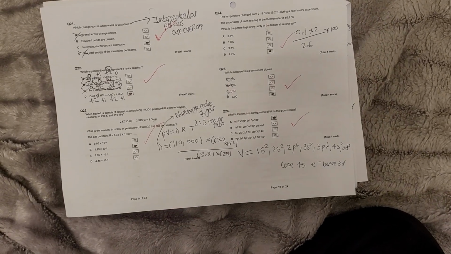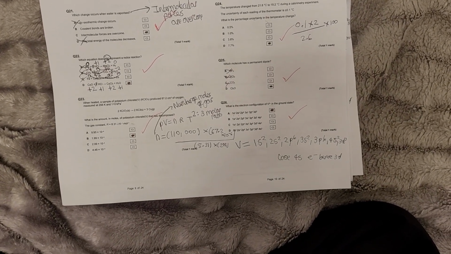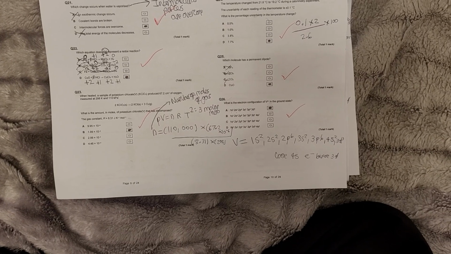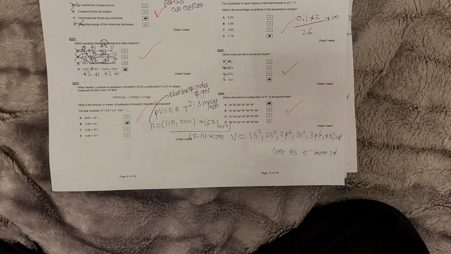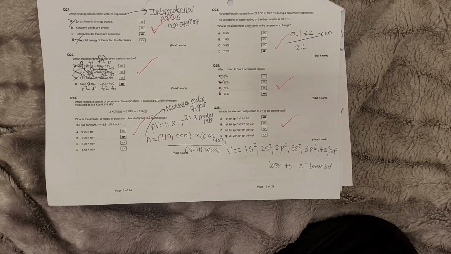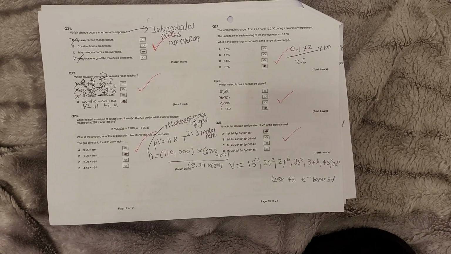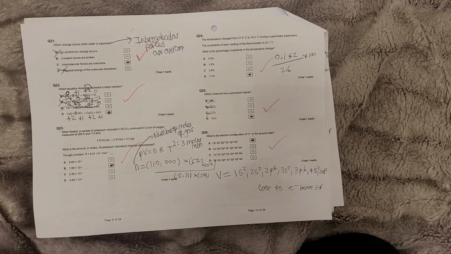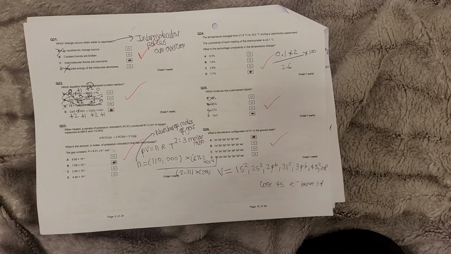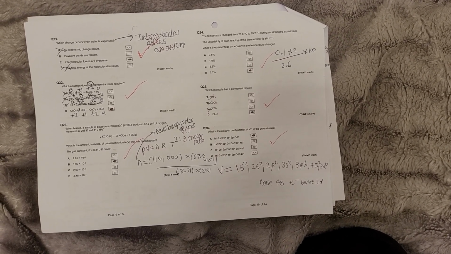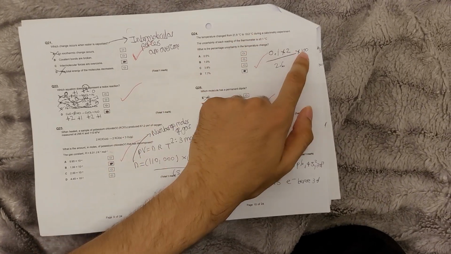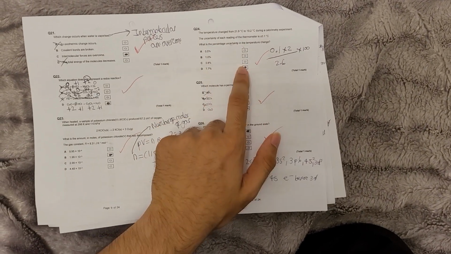Temperature change from 21.8 degrees Celsius to 19.2 degrees Celsius during a calorimetry experiment. Uncertainty of each reading of the thermometer is plus or minus 0.1 degrees Celsius. What is the percentage uncertainty in the temperature change? Well, do 21.8 minus 19.2, that's your denominator, and then your numerator is 0.1 times by 2 because you've got 2 temperature readings, times by 100 for percentage, you get D.